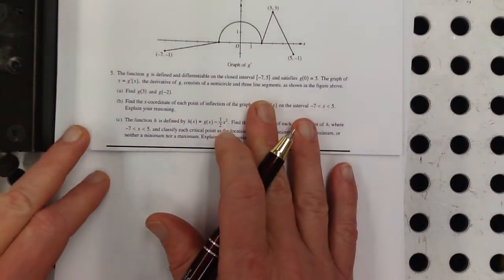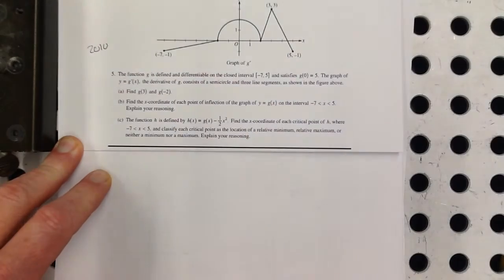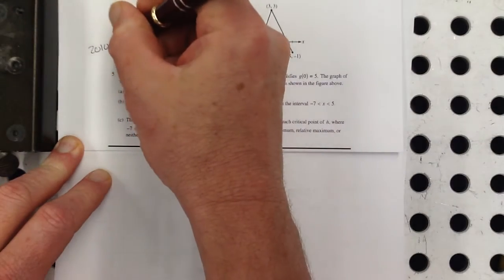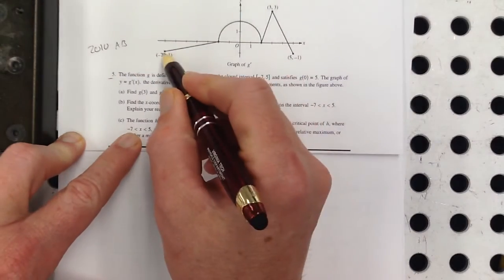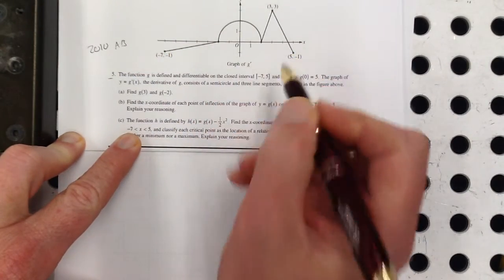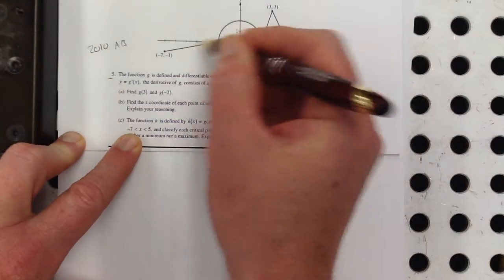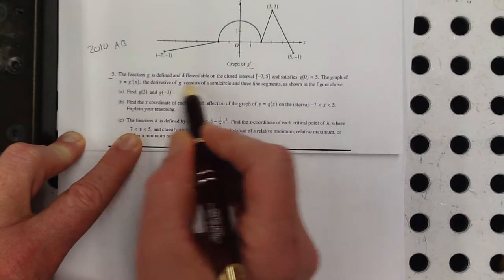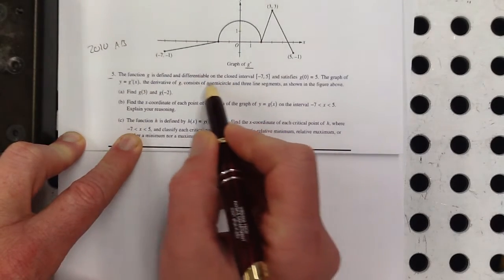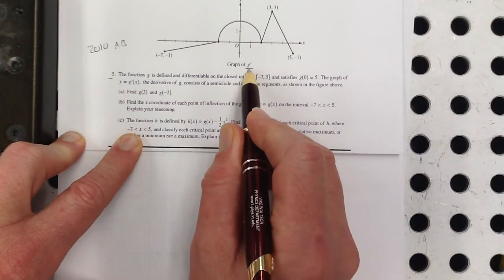Hey, here's a video for the 2010 AB free response questions, number 5. I have a very geometric looking graph of a derivative here, so I'm thinking probably going to be doing some area, and let's see what they say about this. So we've got this g function. That's not what we're looking at. We're looking at g prime here.